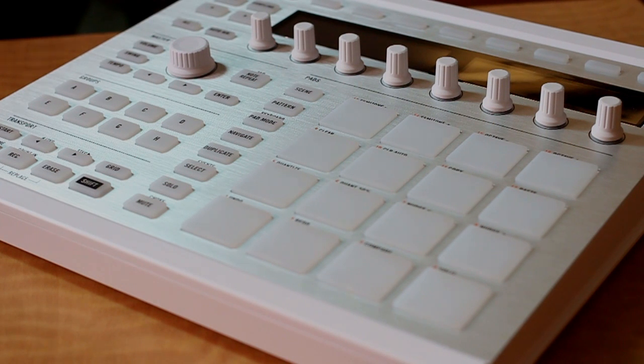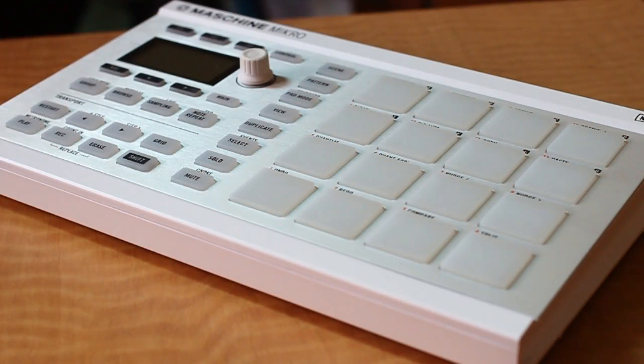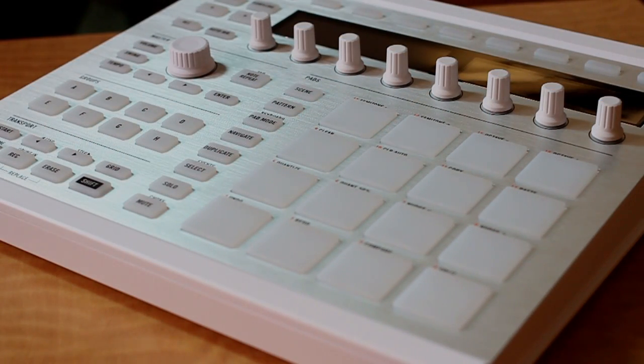So without doubt, these two models have their differences, but what I want to show is how those differences translate to the workflow. So what I've done is selected a few different scenarios, and I'm going to show you how to do them on the Maschine Mikro and on the full-size machine. First, I'll show you the process of switching, muting, and soloing groups. Here you can see that the dedicated group buttons come in handy. It's not to say that it's impossible on the Mikro, but it requires a few more button pushes to do the same things.